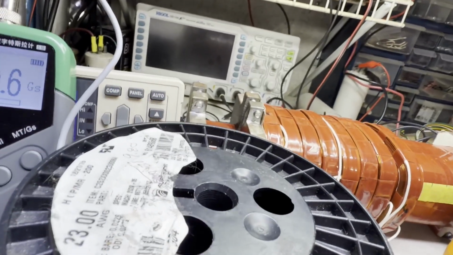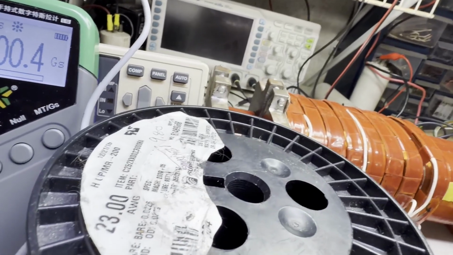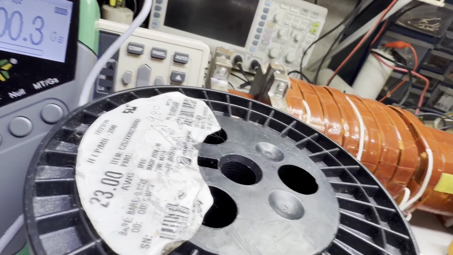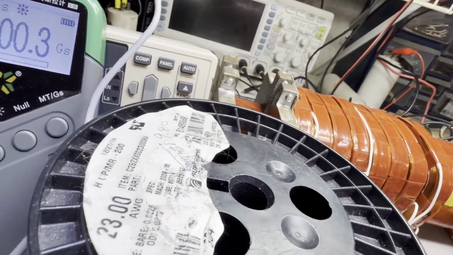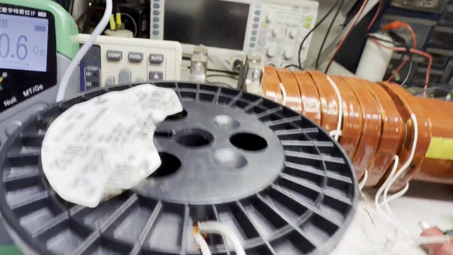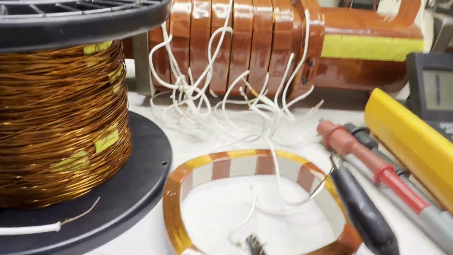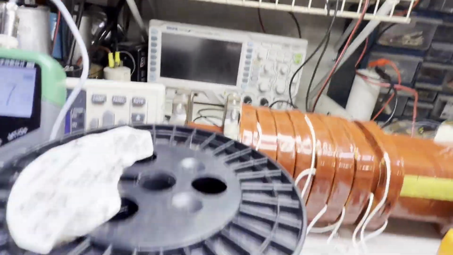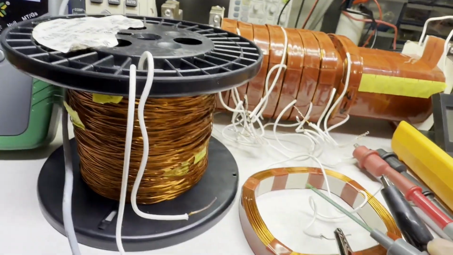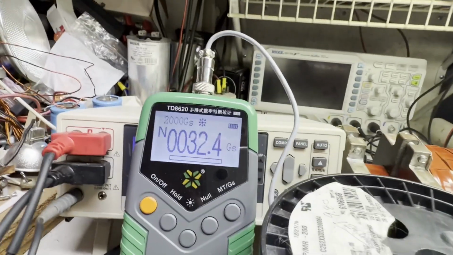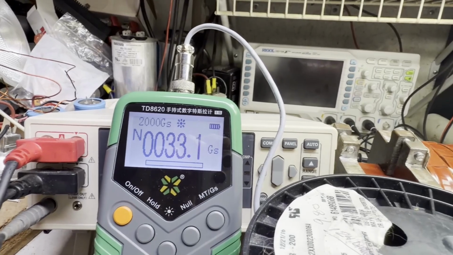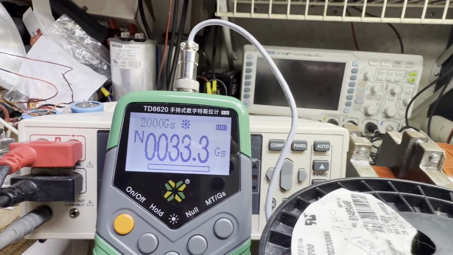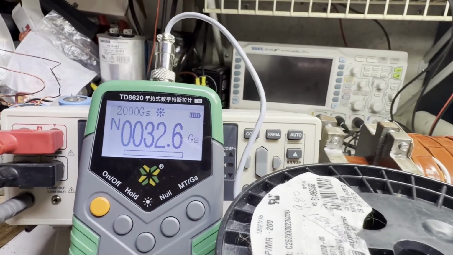Now I'm going to do the same thing on the other coil, the one that I just finished winding. And I'm going to measure, powering it up. It's about the same, 0.8. And I'm going to measure here on the center, and you see that amount, 32.8. That's more than double the field strength that is projecting out.